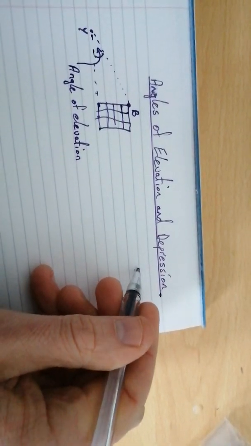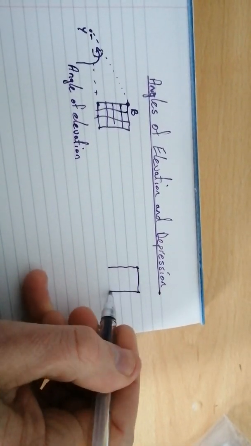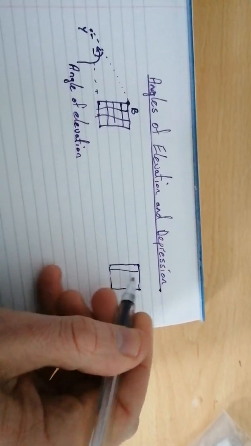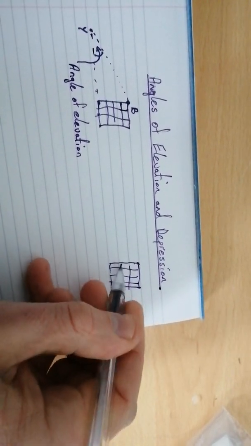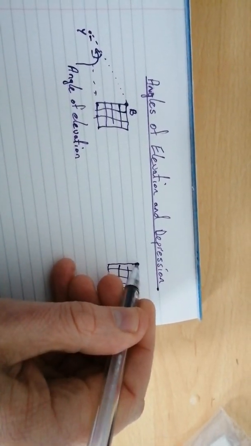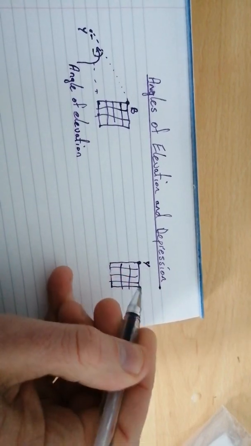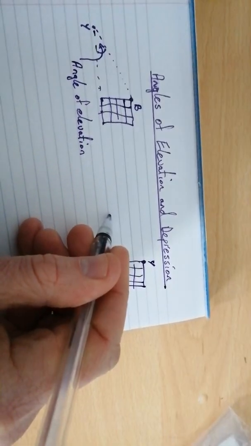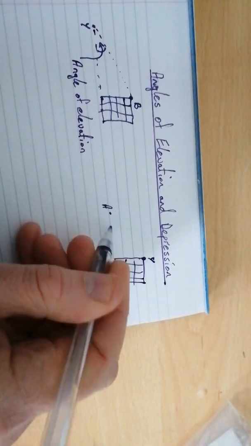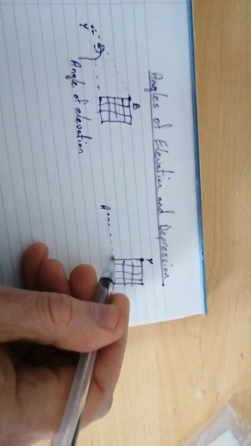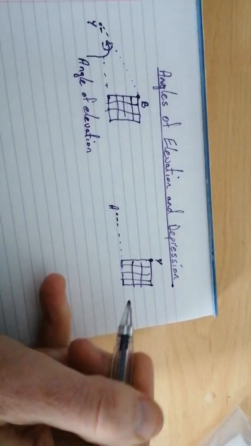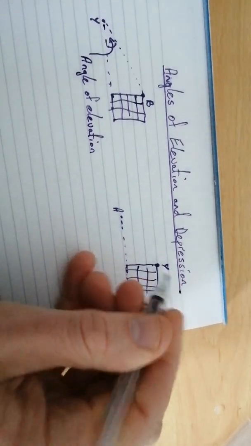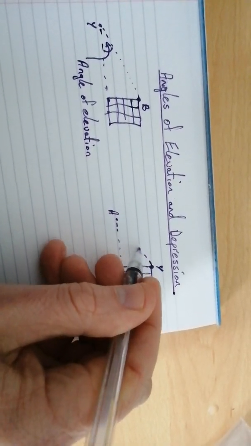On the other side here, if we had a building like this, and supposing that you were standing at the top corner of this building here and you were looking down at a point over here, we'll call it A, on the ground, same flat ground as the building is on, and you're looking down at that point.